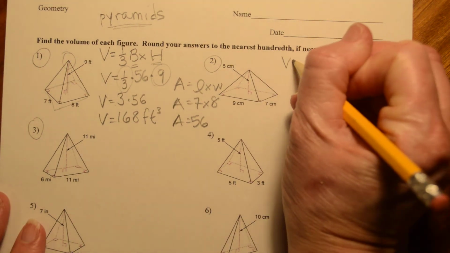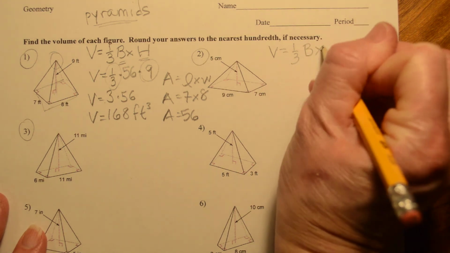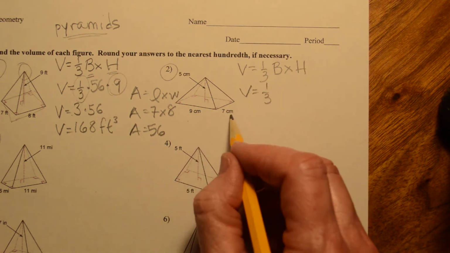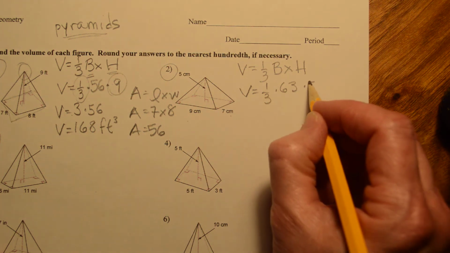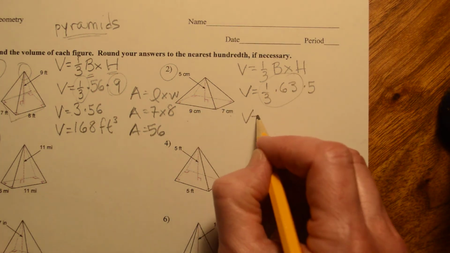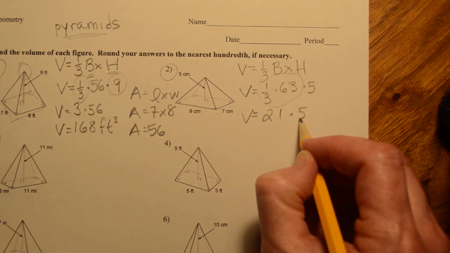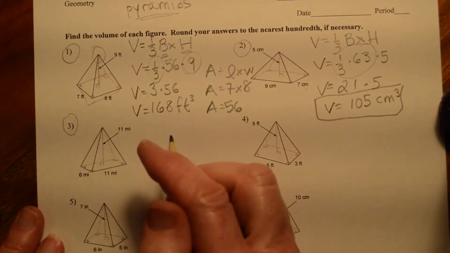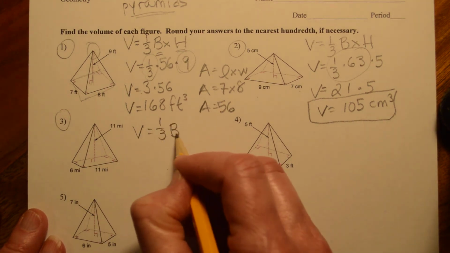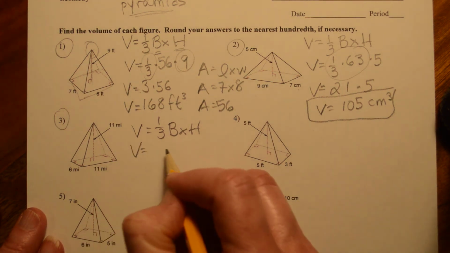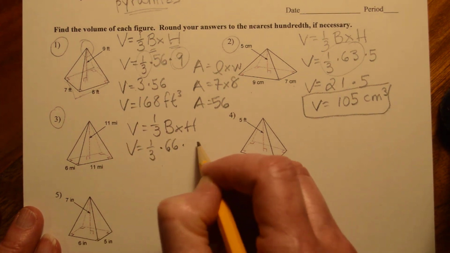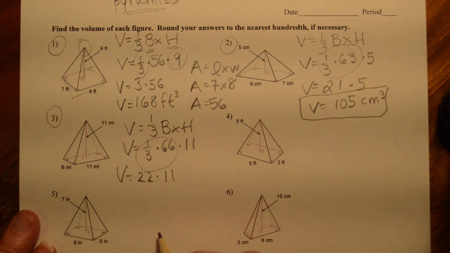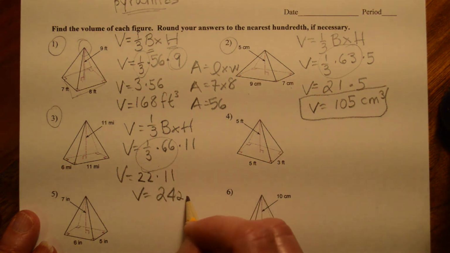For 2, again, the formula is volume equals 1/3, the area of the base times the height of the pyramid. So this is 1/3. The area of the base is 63, and the height is 5. I'm going to choose to do these two together first. 1/3 of 63 is 21 times 5, and we get a volume of 105 centimeters cubed. And then same thing for this one. Volume equals 1/3 the area of the base times the height. The area of the base is 66 and the height is 11. Again, I'm choosing to do these two first. 1/3 of 66 is 22 times 11, and then we get 242 miles cubed.